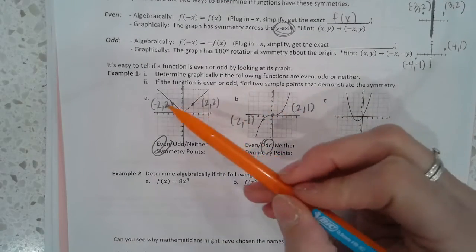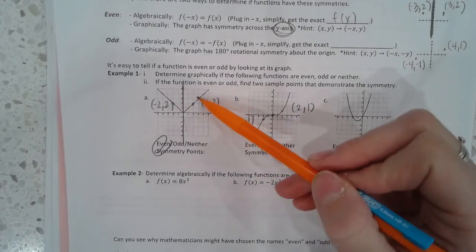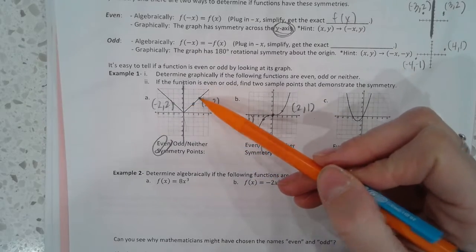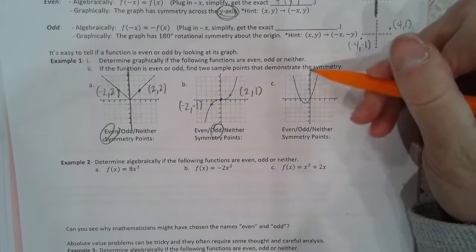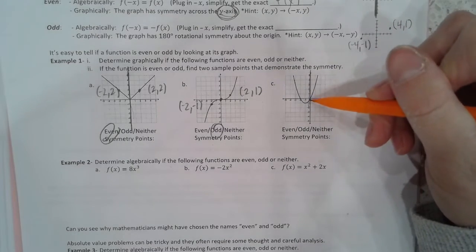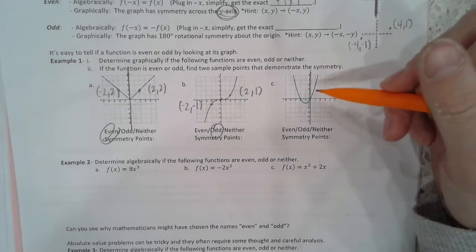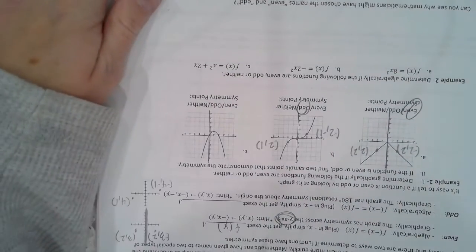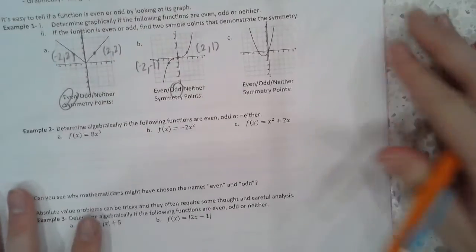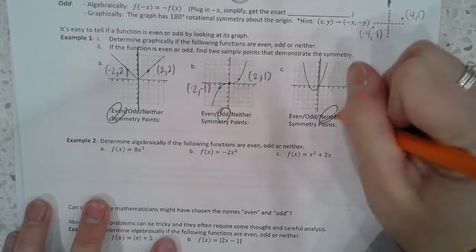Even means that I just cut it here and then I could flip it in half and the two halves would match. So on C, if I cut here, I'm not going to get the same picture on each side. And if I rotate, right now I have a U, but when I rotate it, I do not have a U. So this isn't even and it's not odd, which means that this is a neither function.